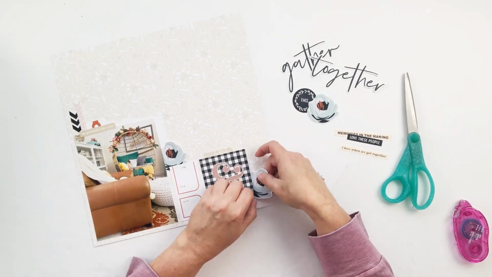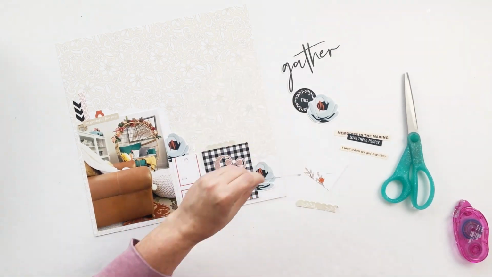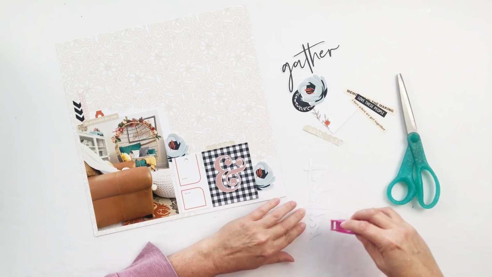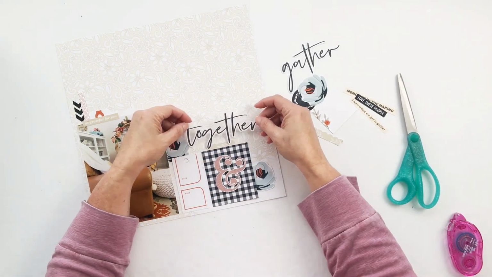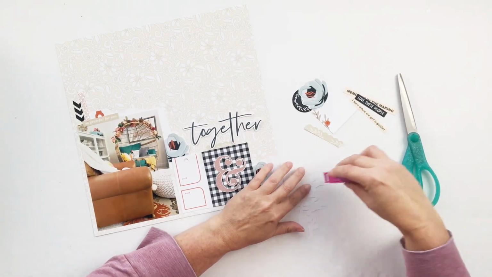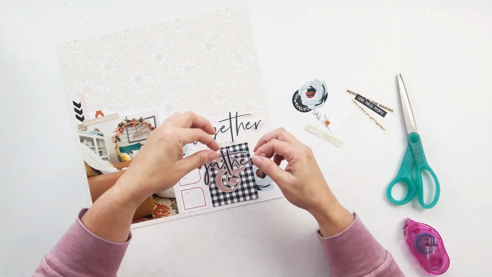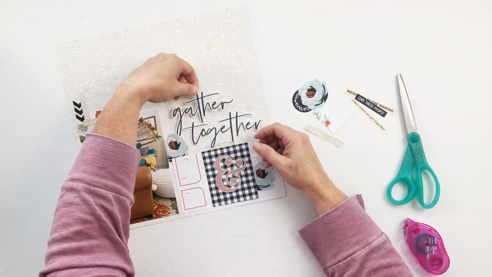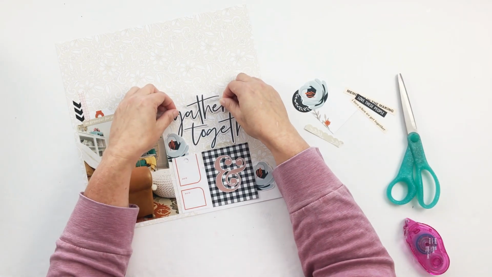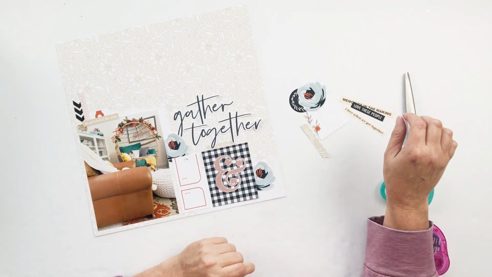I also chose the Gather kit because I felt like it had this very fall warm feel that we were going for in our living room at that time. And the word art in this kit, the Gather Together words, are what I was trying to achieve in our living room.